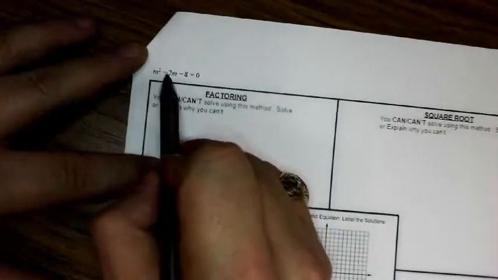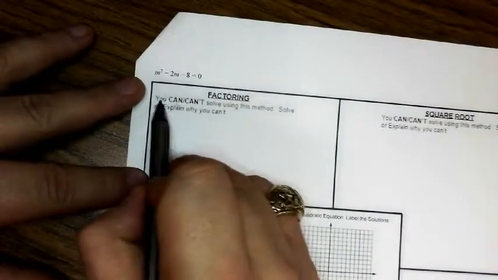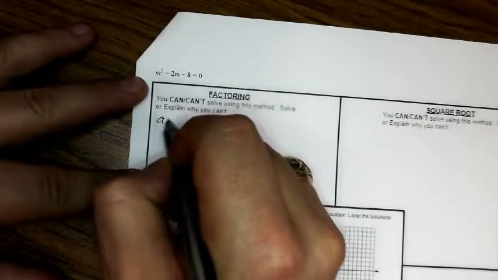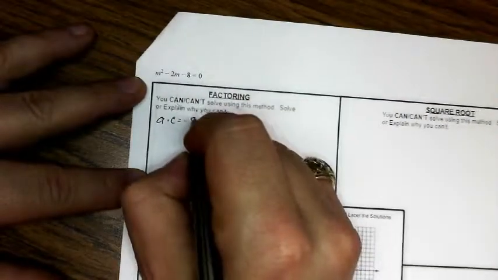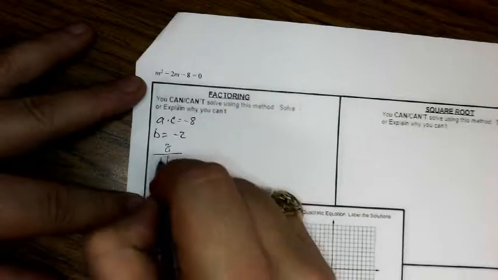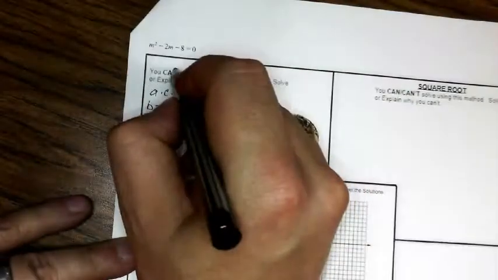So this one, m squared minus 2m minus 8, you need to solve it by factoring. So whether you can or can't, you're going to circle one of those. But first you have to look at a times c. A is 1, c is negative 8, so that's negative 8. b is negative 2. So your factors of 8 are 1, 8, 2, and 4. So you can get negative 2 from 2 and 4. So you can factor this. So you circle can, and we're going to solve.